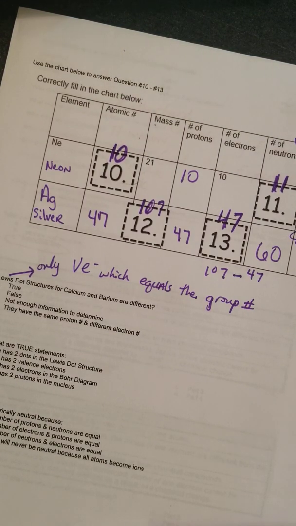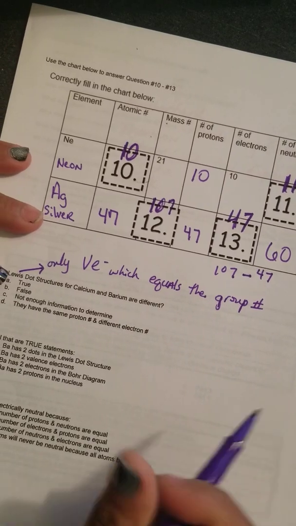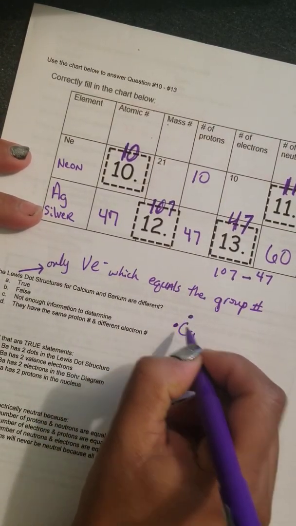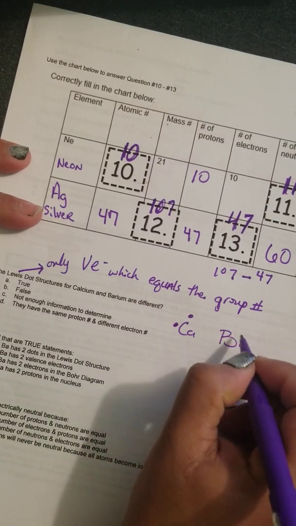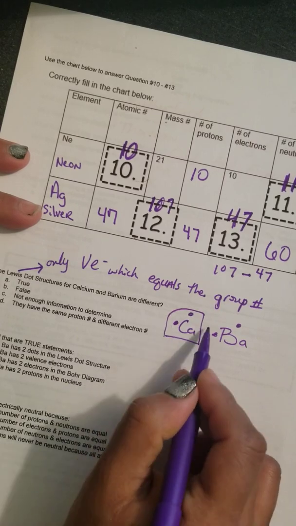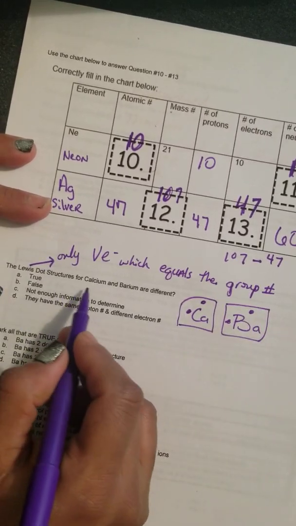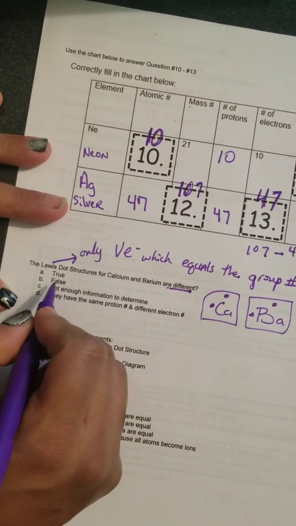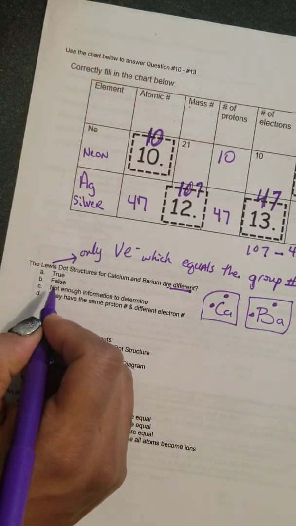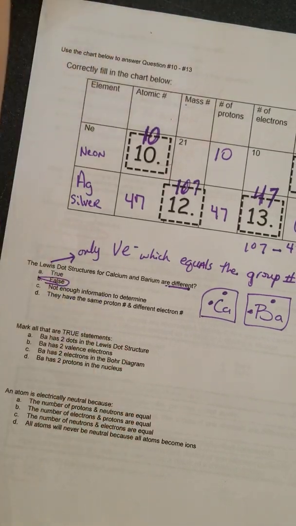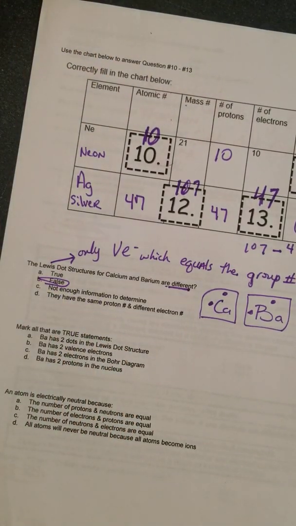I'm not saying total. Total, they have more than that. So Ca has 1, 2, and Ba has 1, 2. So here's this one, and here's this one. They are different? No, they're the same. False. They're not different. They're the same. Okay? Let's go to the next question.